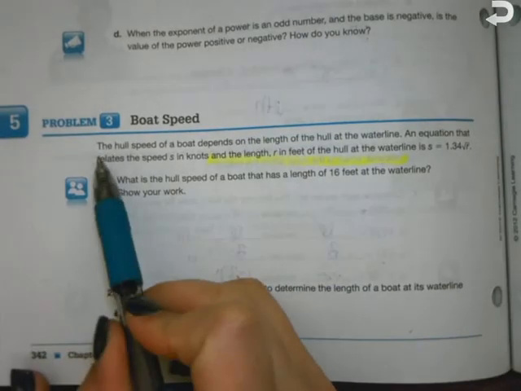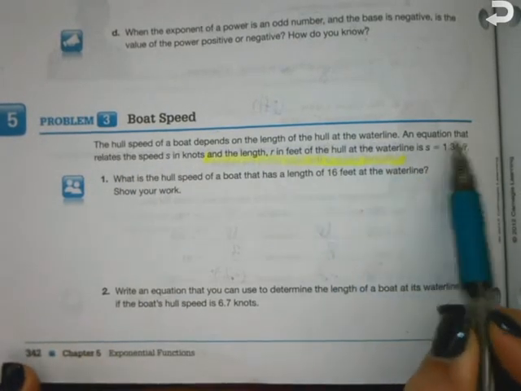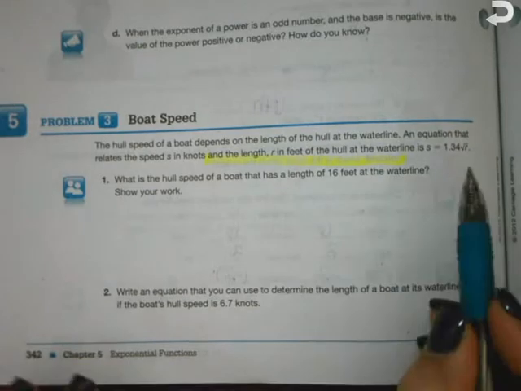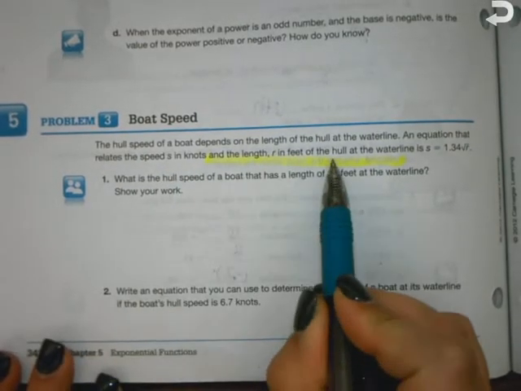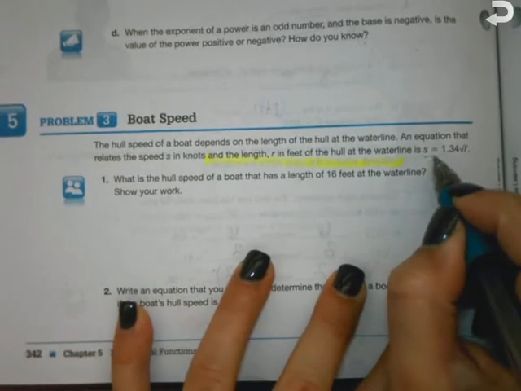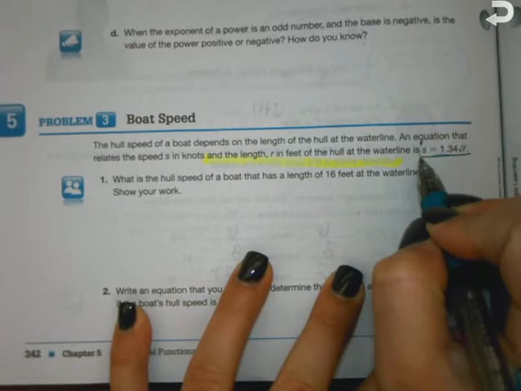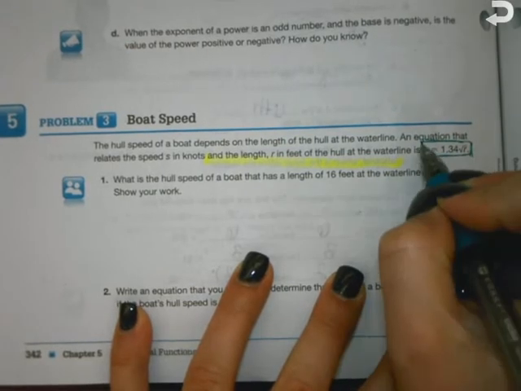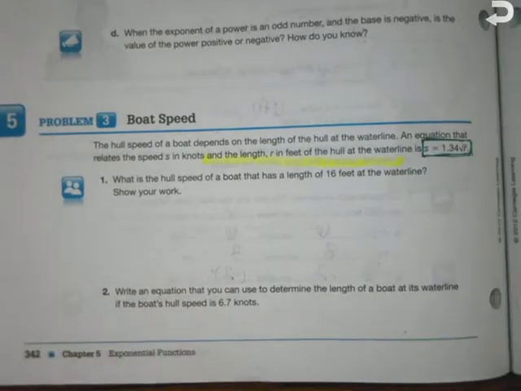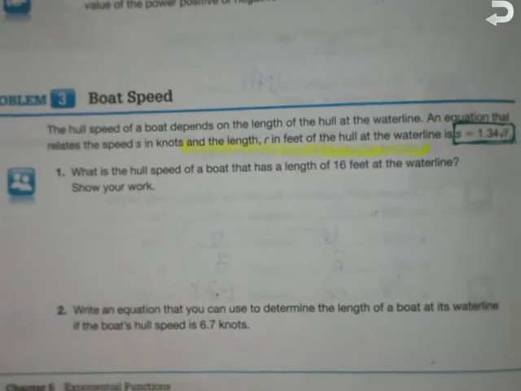So here's the problem. The hull speed of a boat depends on the length of the hull at the waterline. The hull is like the front of the boat. An equation that relates the speed s in knots and the length r in feet of the hull at the waterline is s equals 1.34 square root r. Put a box around that because that's what we're going to be using for this problem. Okay? So the equation we're going to be working with is s equals 1.34 square root r. Okay? There we go, that's a little bit better.